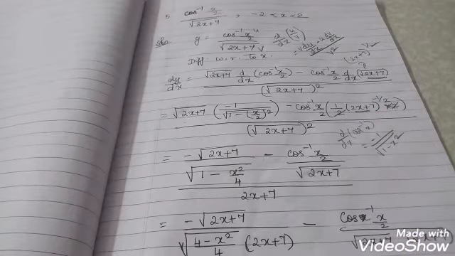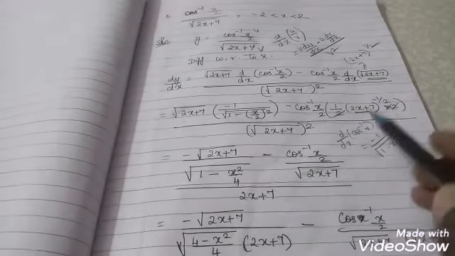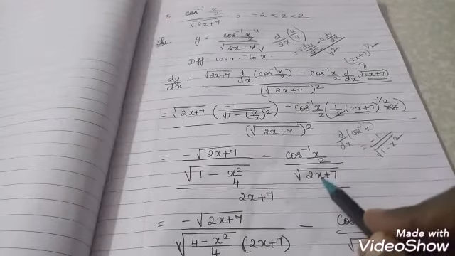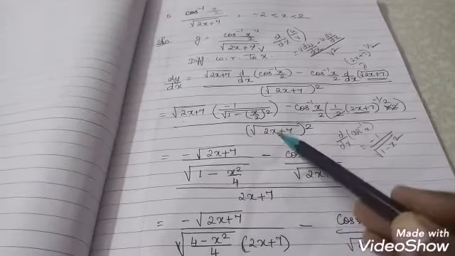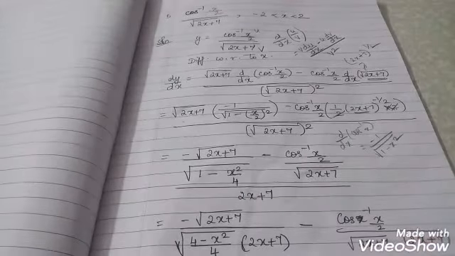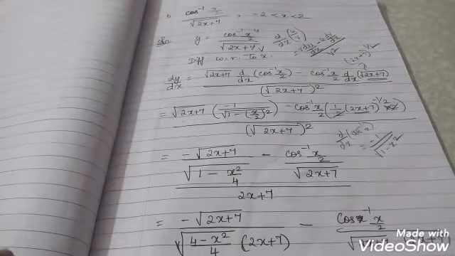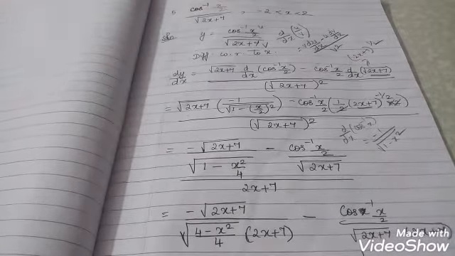What is (2x plus 7) the whole power minus 1 by 2? That's nothing but 1 divided by root of 2x plus 7, and the whole square becomes what actually? It's nothing but 2x plus 7. You understood, children? Okay. The next step, anyhow, I'll have to simplify the answer and write. Till now I have just differentiated. Now is the simplification part.